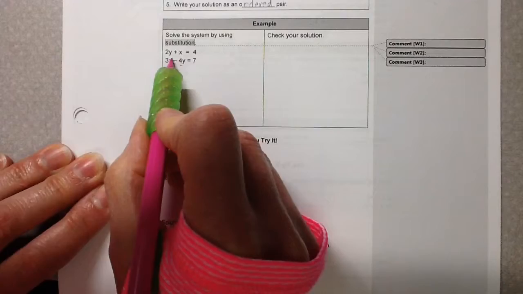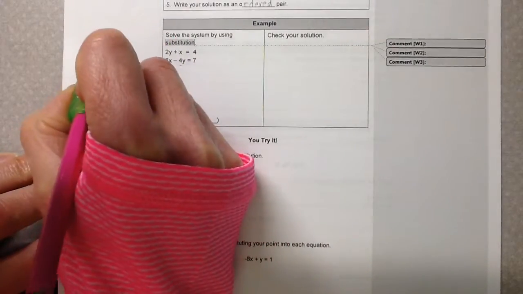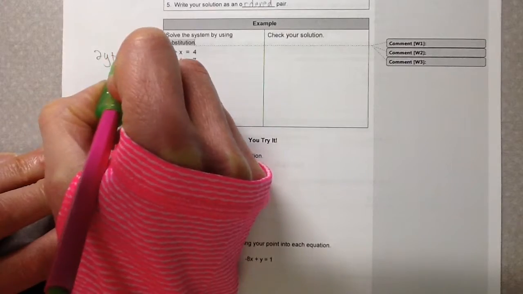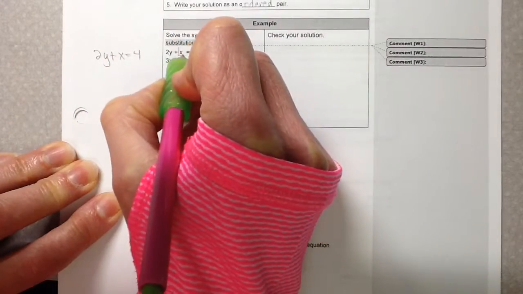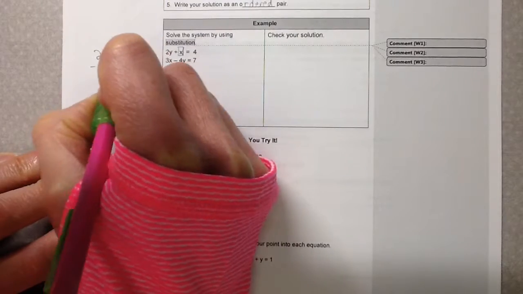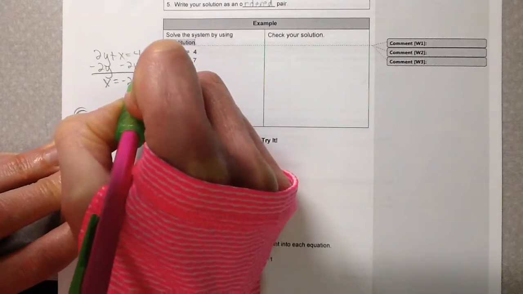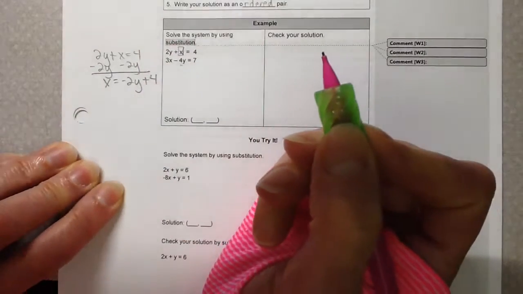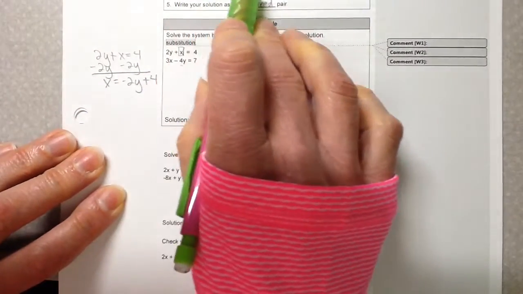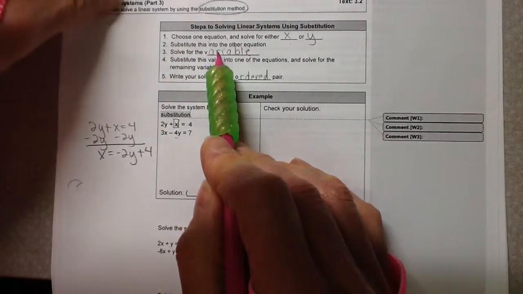So what we're going to do is take, and I'm going to write it over here, 2y plus x equals 4. I'm going to solve for x. So that means I'm going to subtract 2y from both sides, and that will leave me with x equals -2y plus 4. Okay, so we did step number 1, we solved for x. Now we need to substitute this into the other equation.